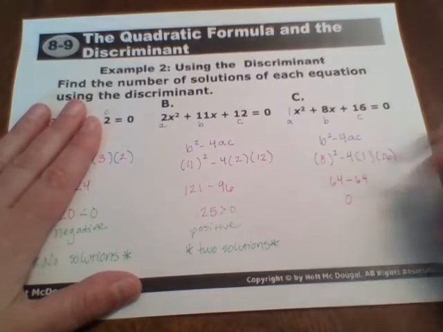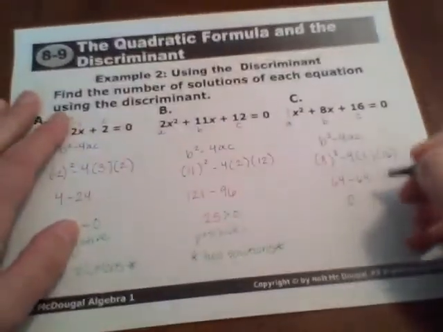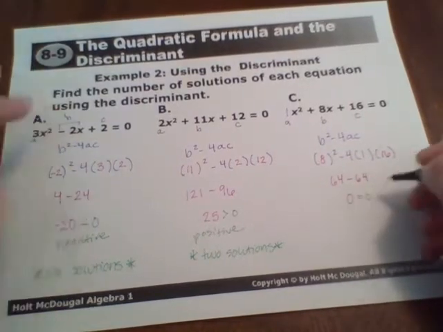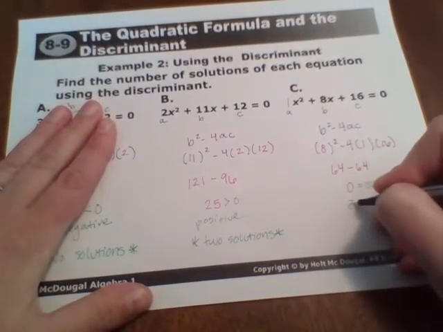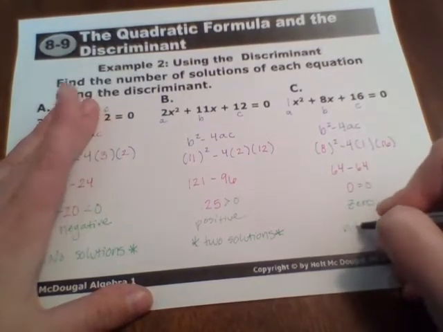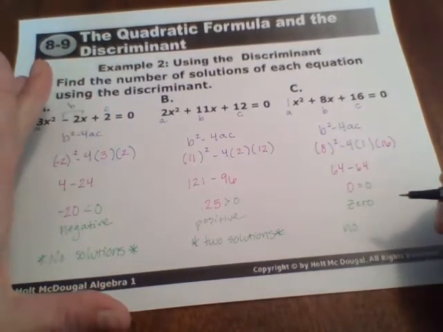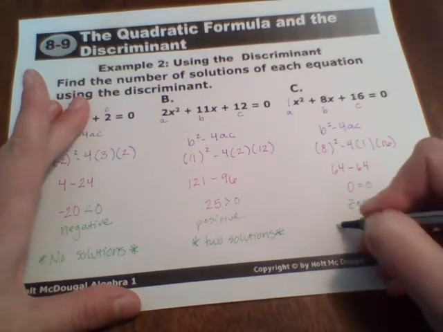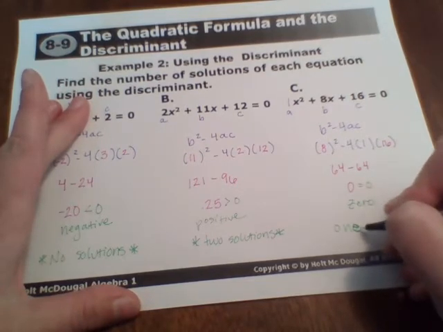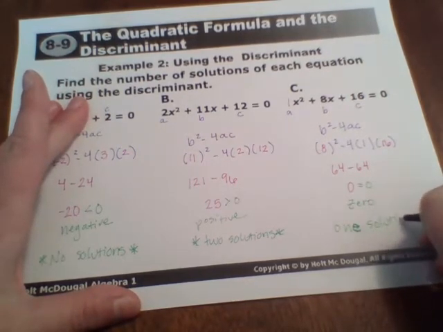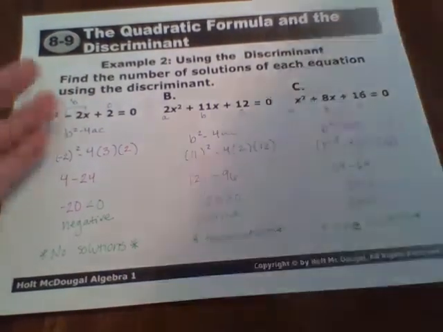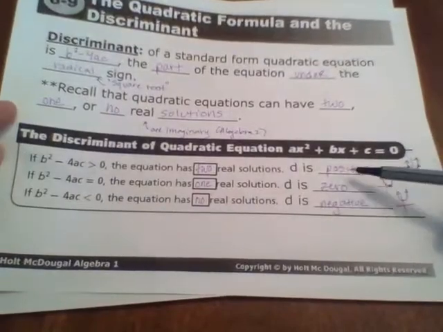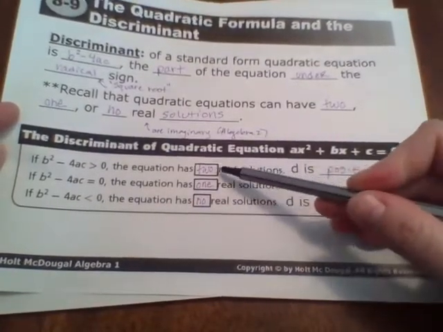And so 64 minus 64 is 0, which means that if this equals 0 rather than is less than or greater than, that means that it is, oh, sorry, 1 solution. And again, if you don't know, you can always reference, is this number positive, 0, or negative, and therefore does it have 2, 1, or no solution?